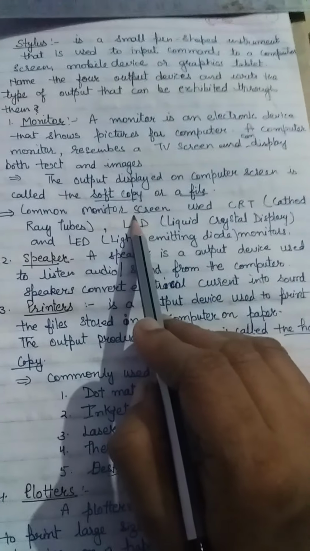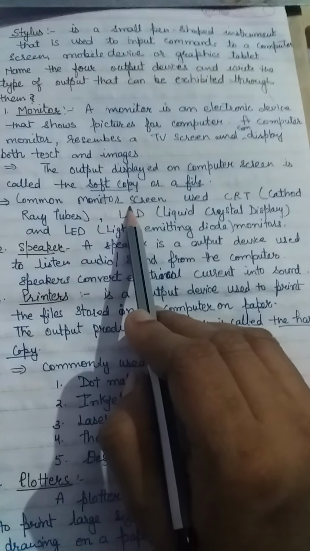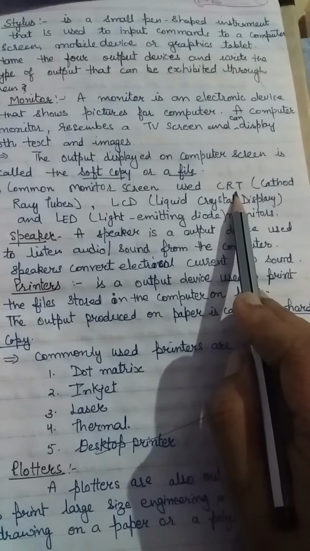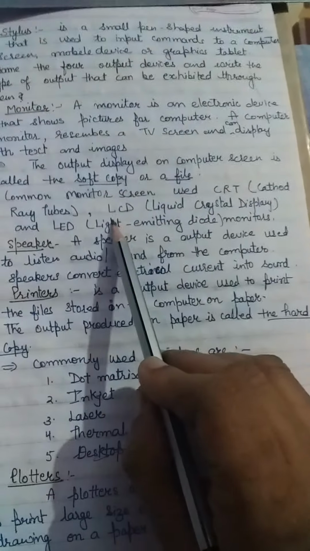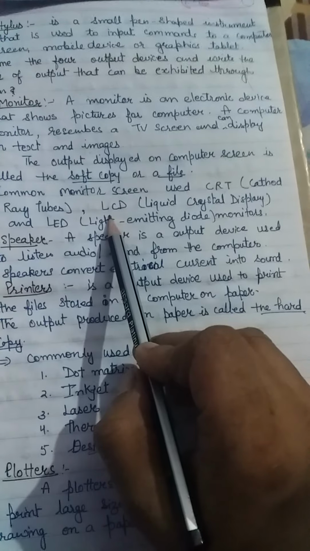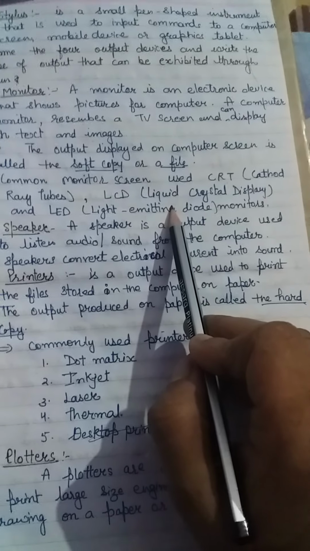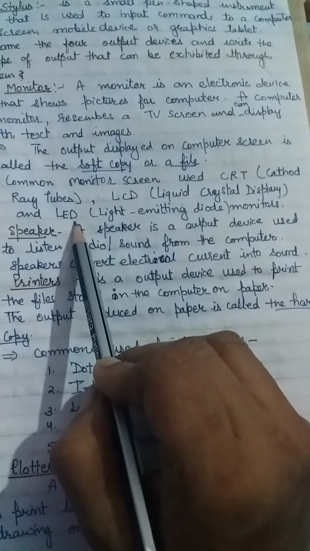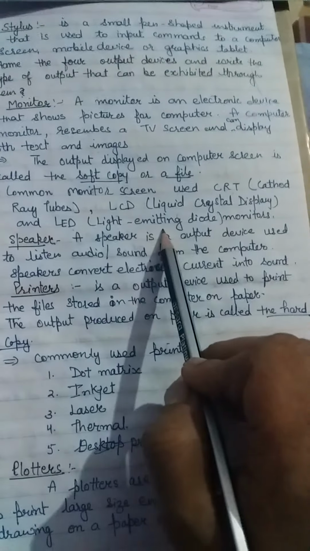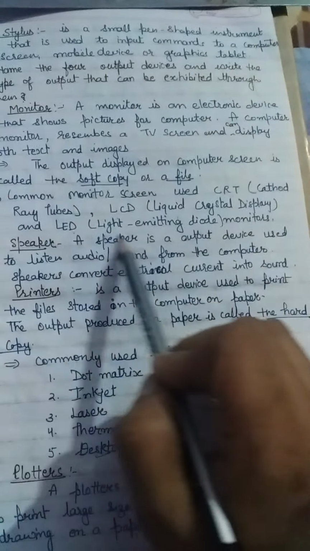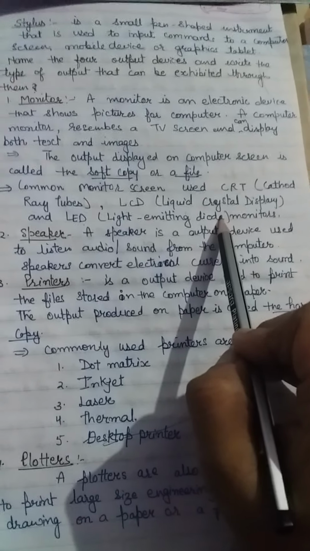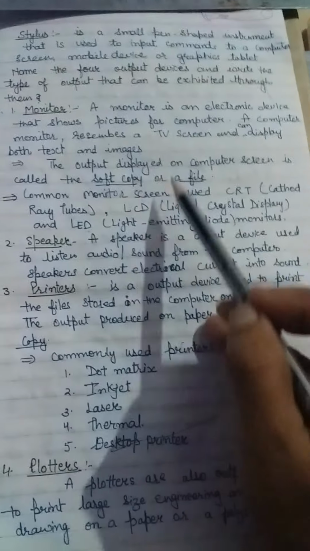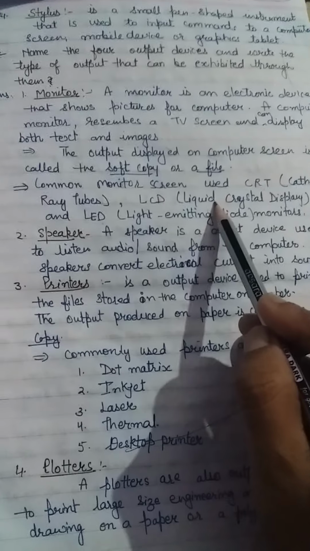Now, in the market, a common monitor screen is used. Earlier we were using cathode ray tube monitors. Now next comes the LCD. LCD stands for liquid crystal display monitor, and we are using this type of monitor now, also the LED, light emitting diode. These are the types of monitors in the market. The latest we are using are LCD and LED monitors. Again, if you want to read in detail, read from the book.